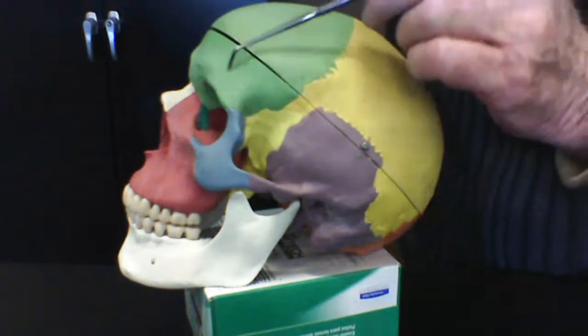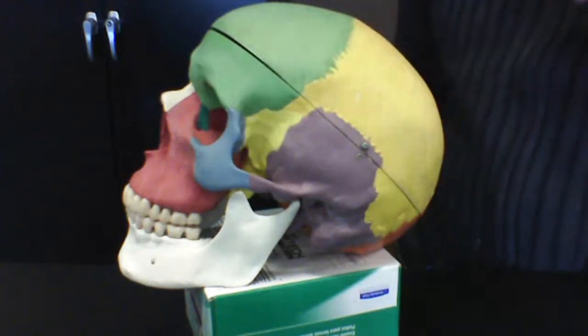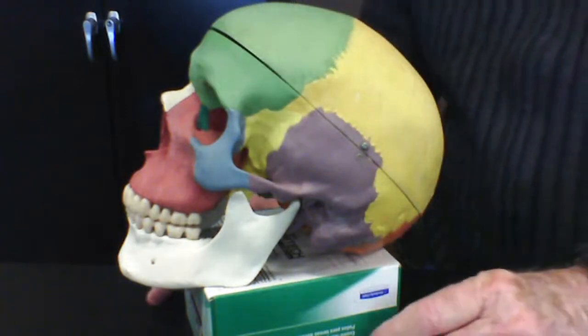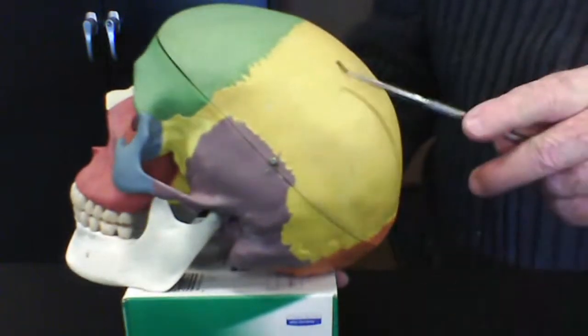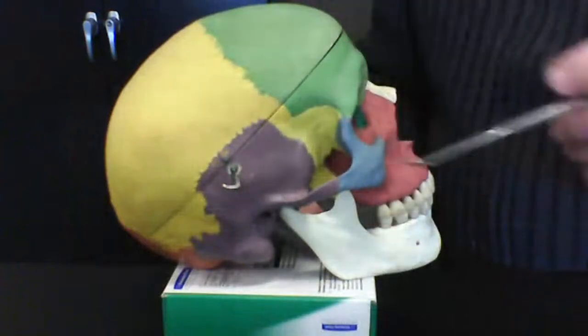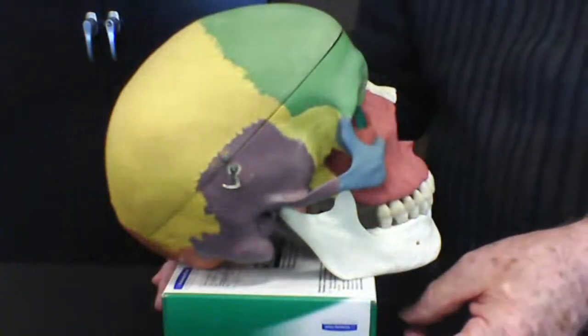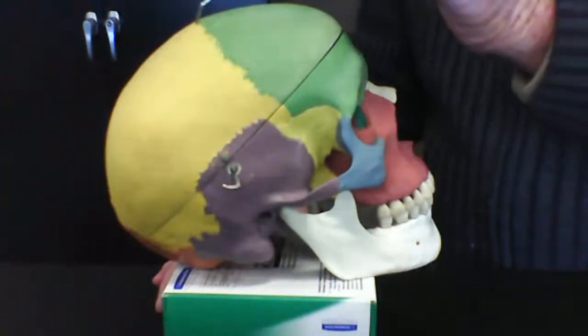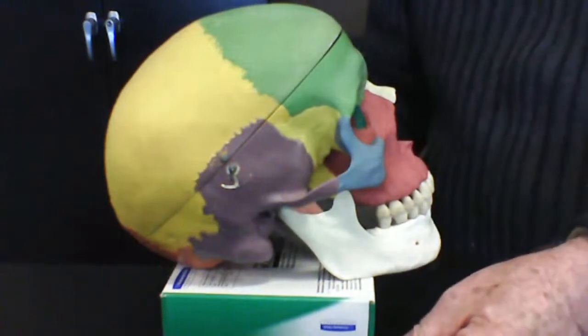This green is the frontal bone. We have bones on either side called the parietal bones that attach to the frontal bone.